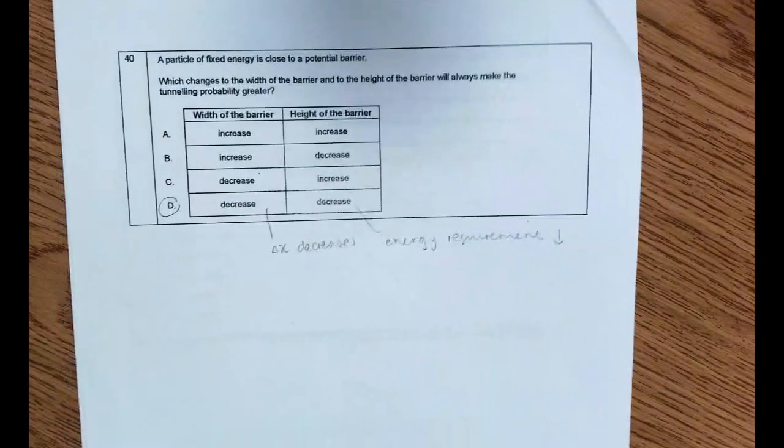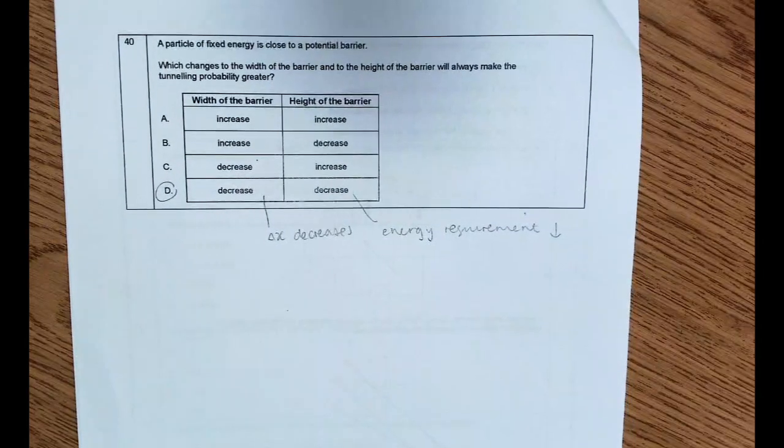Last but not least, we're almost there. Again, this was a nice one to end with. It's pretty straightforward. It's just a memory question. A particle of fixed energy is close to a potential barrier. Which changes to the width and to the height will make the probability of tunnelling greater?